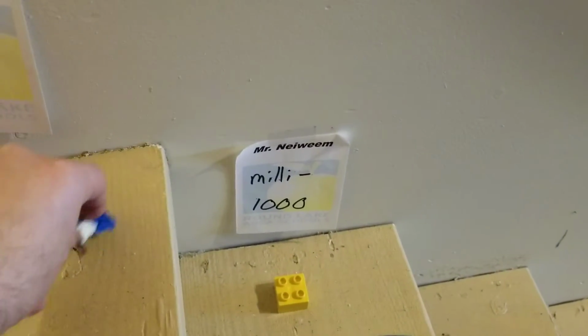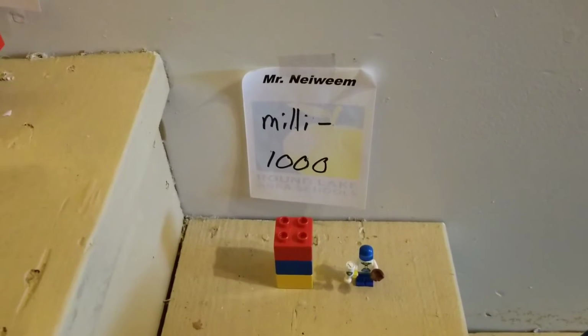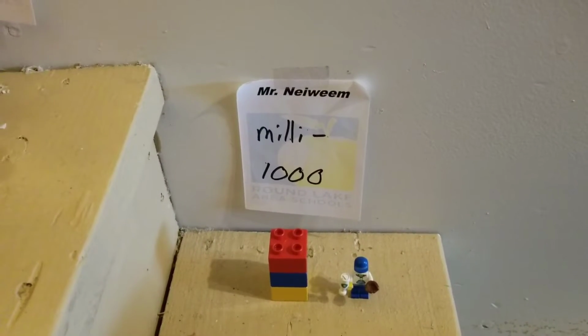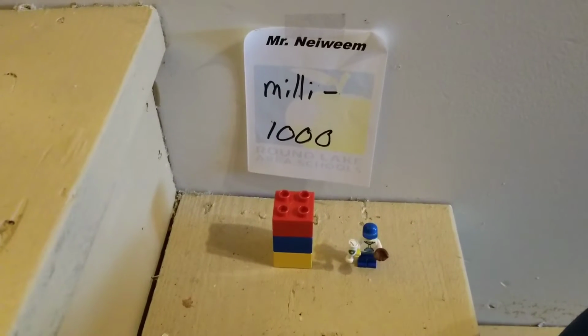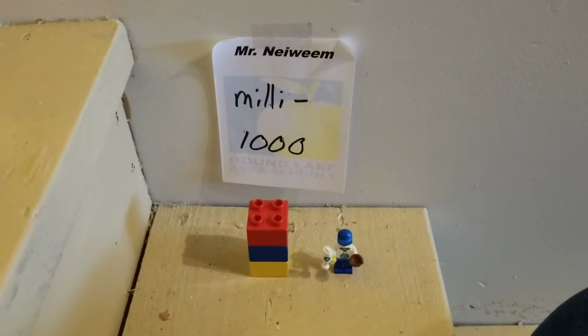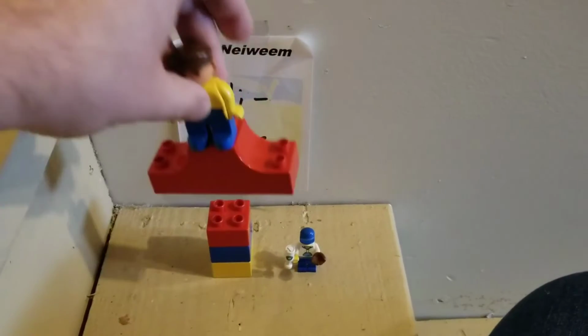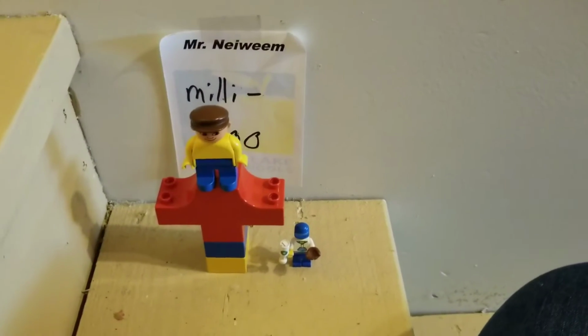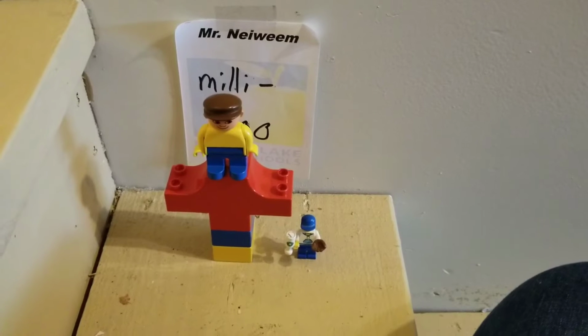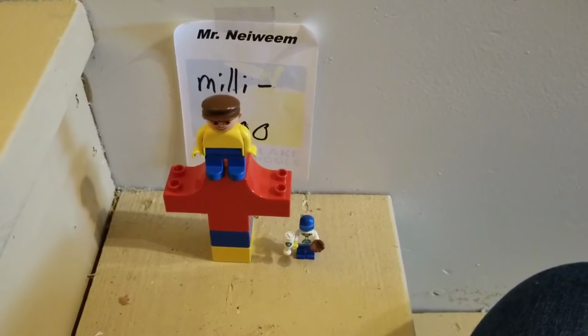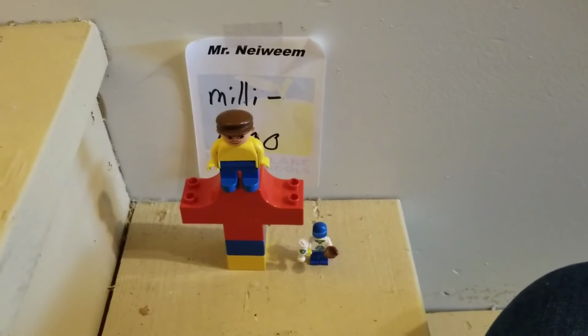Now finally, if we go down to milli, we see that there are 3 of our units here. 10 times 10 times 10, or 10 cubed, is 1,000. And that means that there are 1,000 of the milli unit in one base unit. So that is how we go down the metric ladder. Now let's try going up.